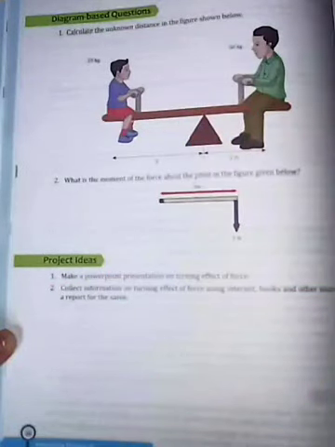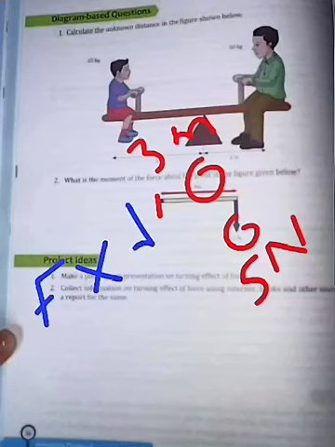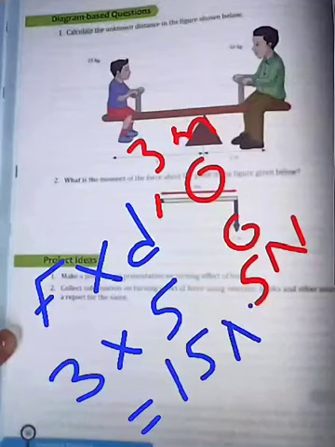Last, what is the moment of force about the pivot in the figure given below? So here is the pivot. The distance given is 3 meter. It is not printed properly. And this is 5 Newton. You need to find the moment of force. What is the formula? F into D. Very easy sum. 3 into 5, or 5 into 3, whatever. It's 15 Newton meter. Please also write the direction.